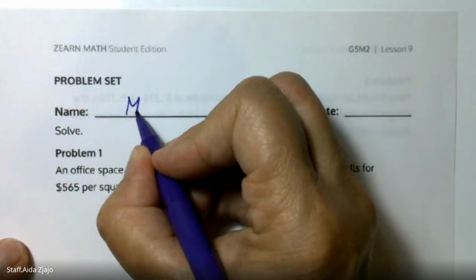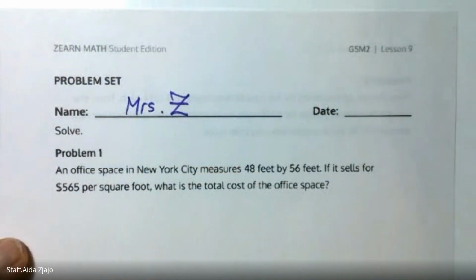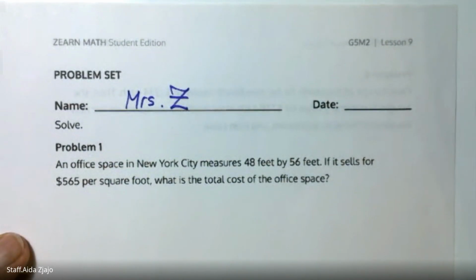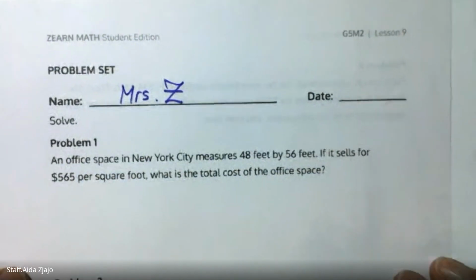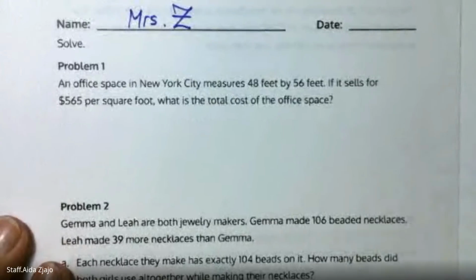It is problem set. There are 5 questions there, so lots of work, guys. Okay, let's start. Problem 1.